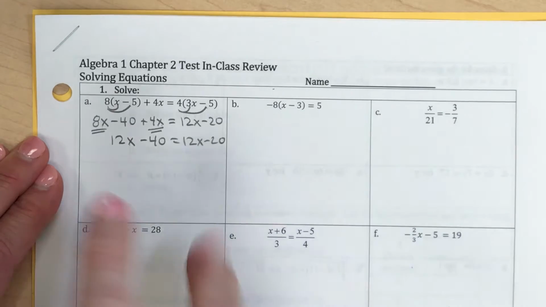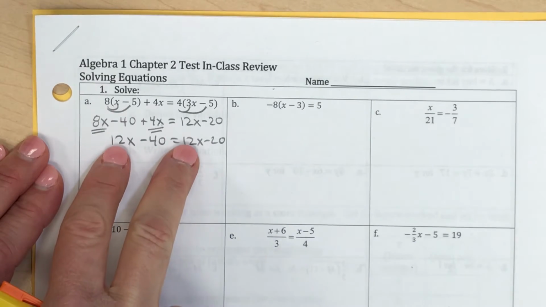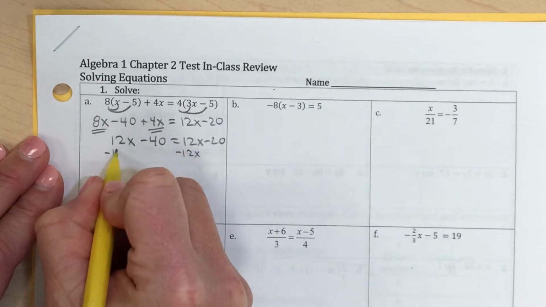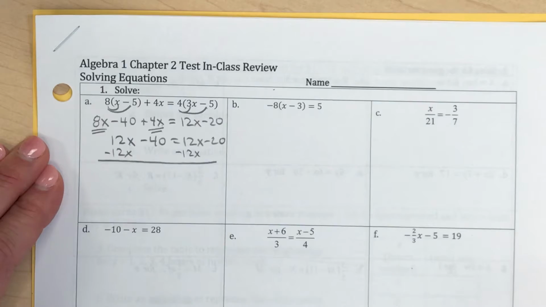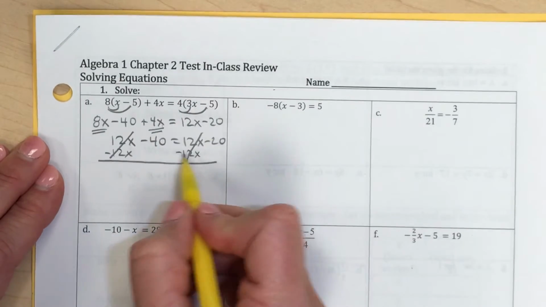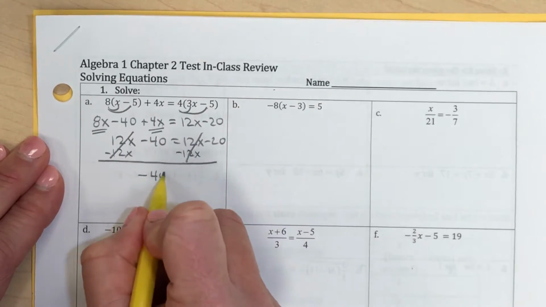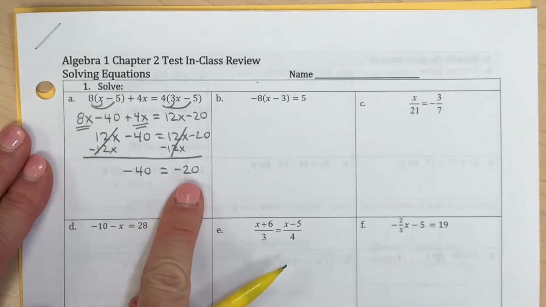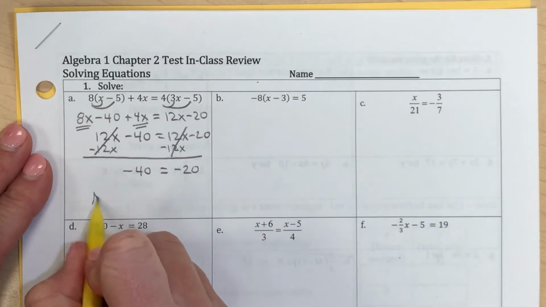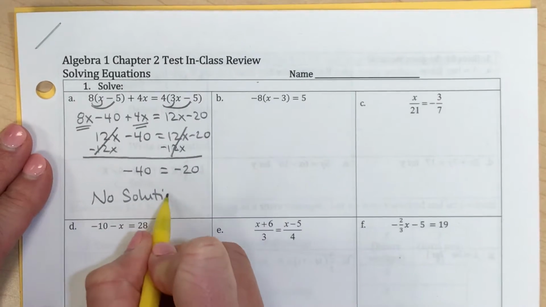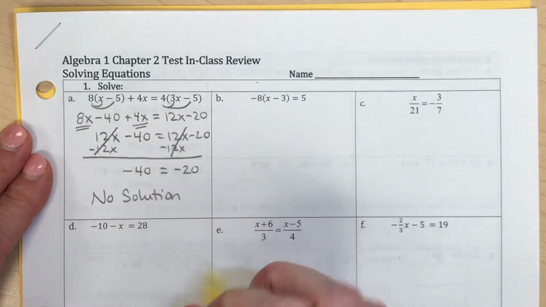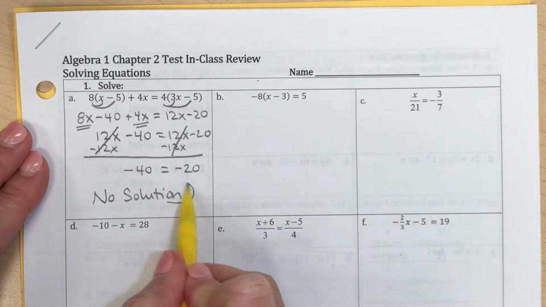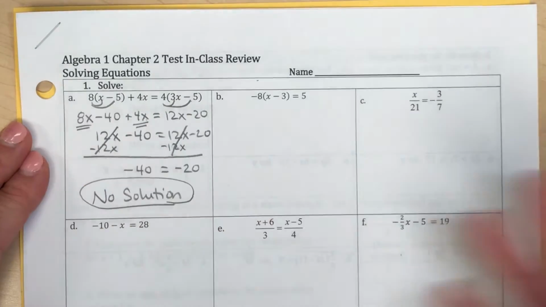Now as I'm starting to solve, because I have my variables on both sides of my equal sign, to move my variables to the other variables, so the x's to make them join together, I need to use an inverse operation by subtracting. Now what happens here is my variables cancel on both sides. There are no x's left, and I'm left with negative 40 equals negative 20, which is impossible. So for this question here, your answer is no solution, because there is nothing that you can plug into the x to make these equal each other, because, well, negative 40 doesn't equal negative 20. So for this answer, part A, no solution.